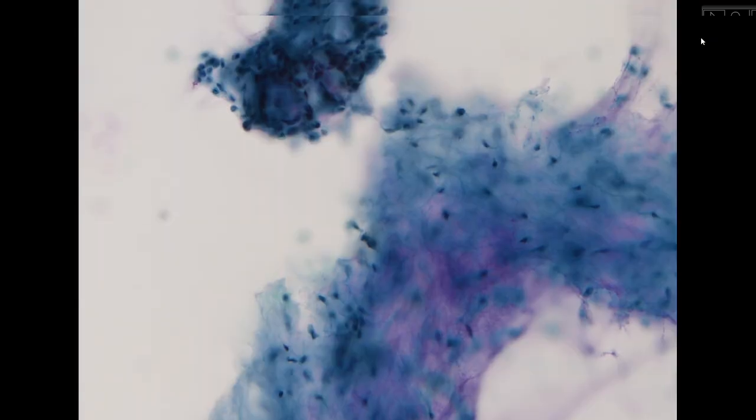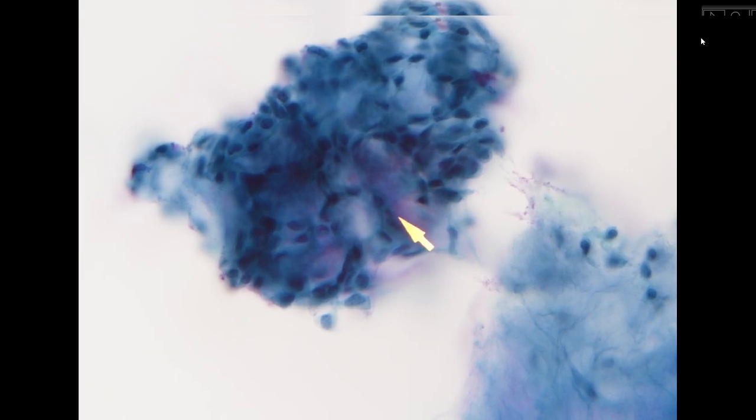However, for this case, I just want to show you that occasionally in a pleomorphic adenoma, you will identify hyaline globule material arranged in a cribriform pattern. This type of cellular fragment is very similar to what you will see in adenoid cystic carcinoma. So one of the most common false positive diagnoses is to misdiagnose a pleomorphic adenoma as adenoid cystic carcinoma.